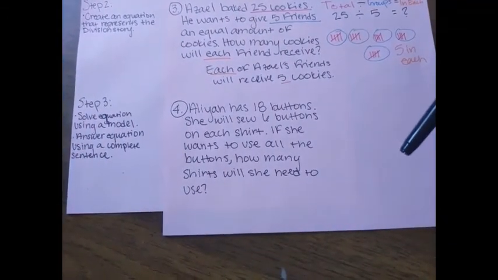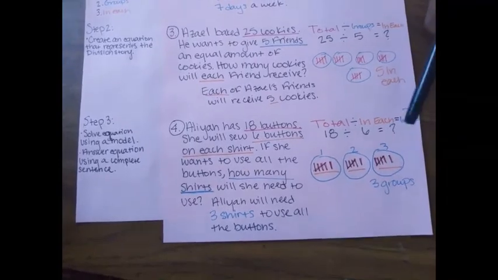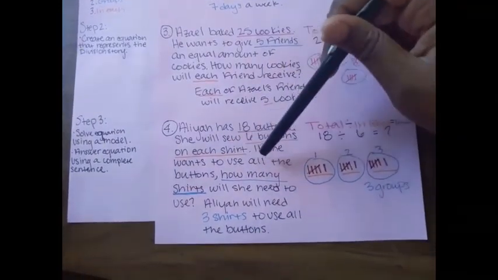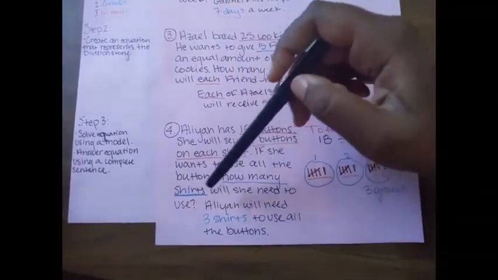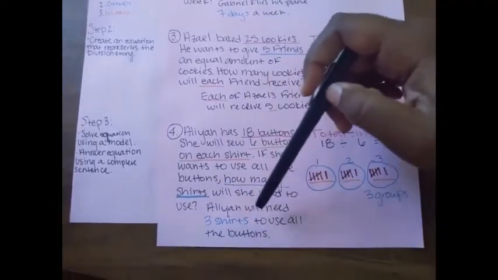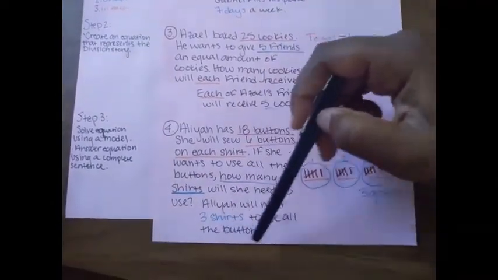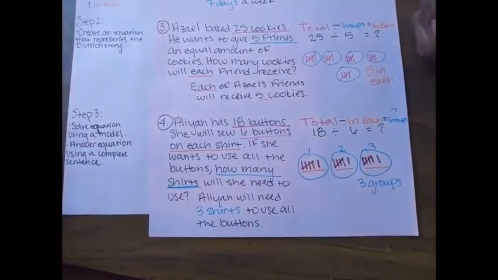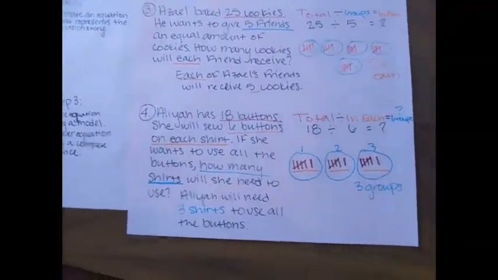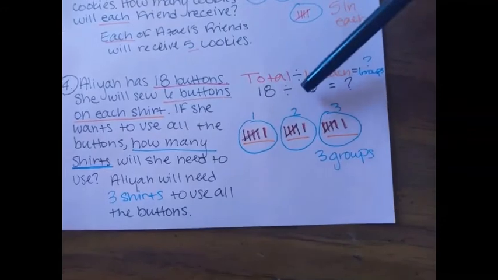Pause the video here. Our complete sentence to answer the question, if she wants to use all the buttons, how many shirts will she need to use? Aaliyah will need 3 shirts to use all the buttons. So, if you didn't get that answer, that's okay. Just make sure that your equation is correct.